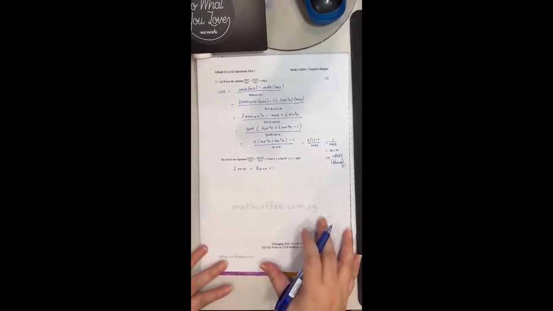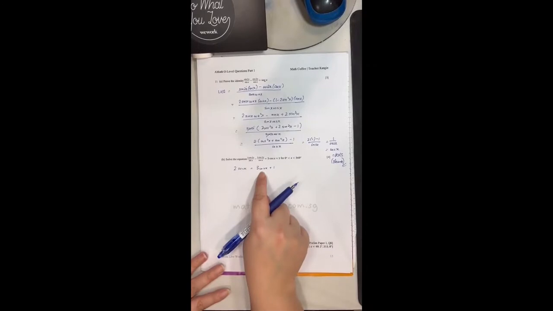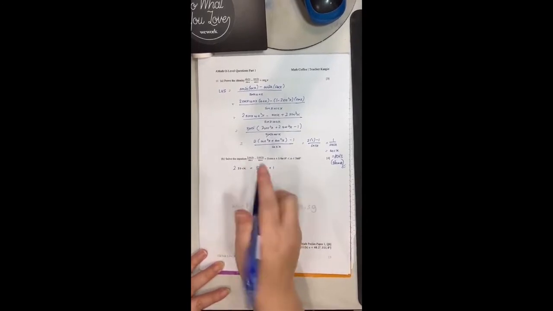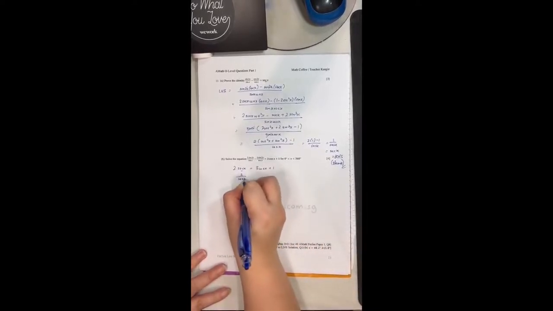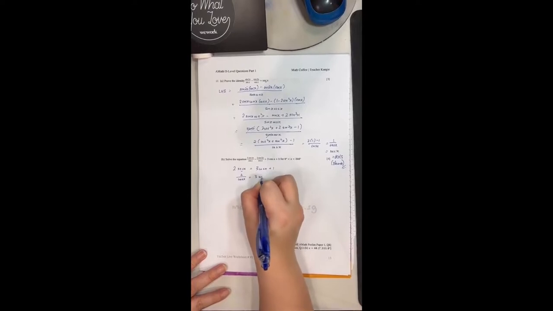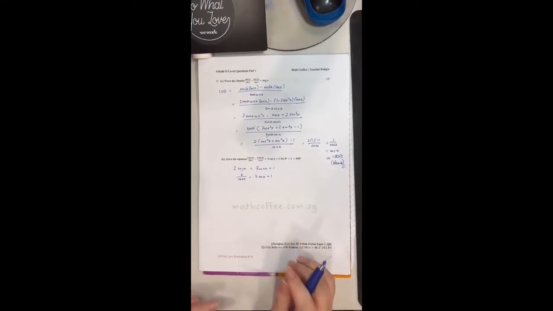So how do we solve this? We can't change cosine x. We can't change 1. The only thing we can change is this secant x. Secant is the reciprocal of cosine, so it will be 2 over cosine x equals 3 cosine x plus 1. Correct now? Then what do we do?